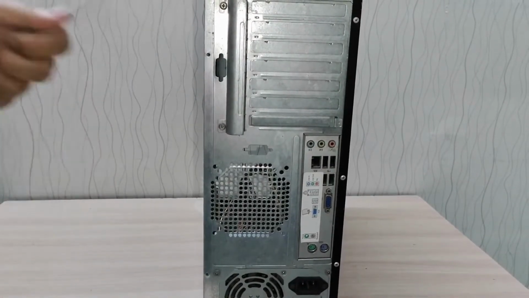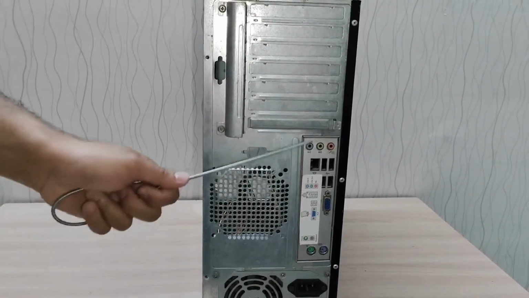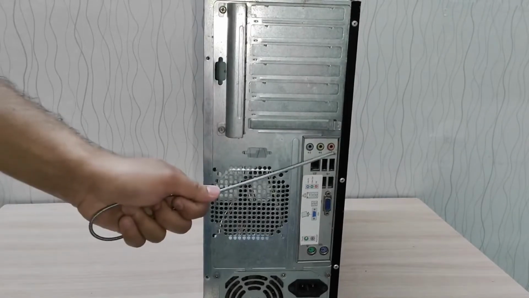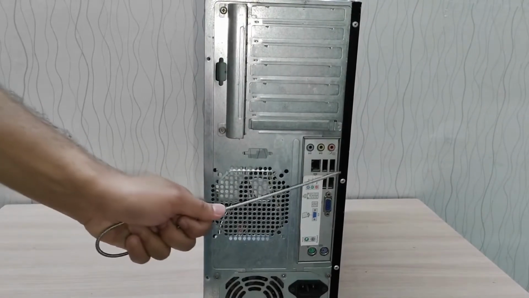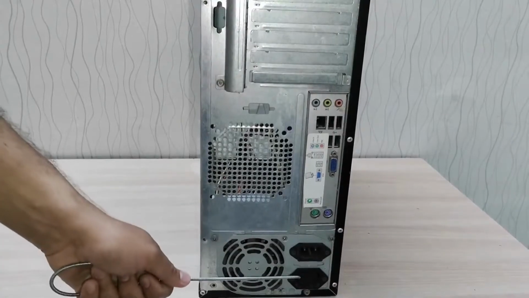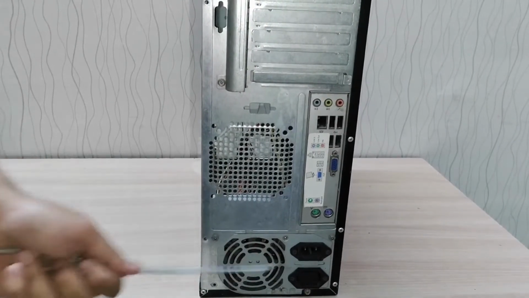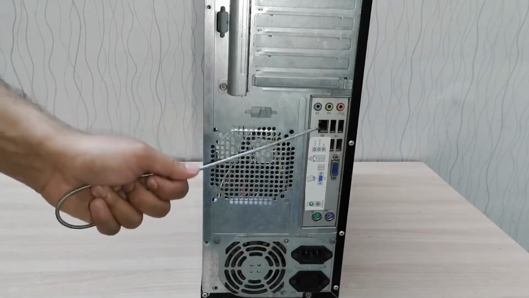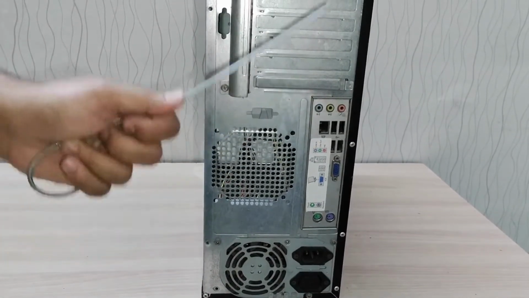This is the back side of the CPU cabinet. You can see multiple ports. These are the audio connectors. There are some USB connectors, an Ethernet connector, an HDMI port, and a connector for power supply. This is how the CPU cabinet looks from the back side.